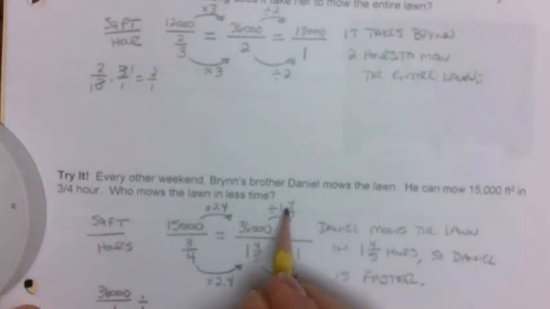Okay, well, 36,000 divided by 1 4/5, that's the same as dividing by 9/5. Well, that's really going to be the multiplication, 36,000 times 5/9. 9 goes into 36,000 4,000 times. So 4,000 times 5 is going to equal 20,000. Daniel can do 20,000 square feet in an hour, while Bryn can only do 18,000 square feet in an hour. So again, Daniel mows faster than Bryn.